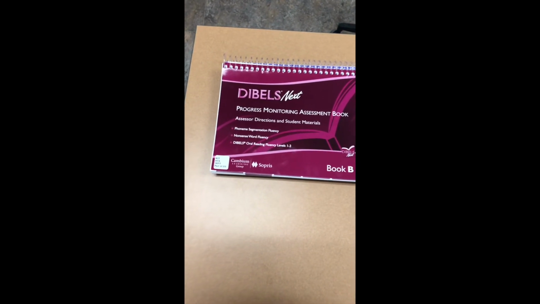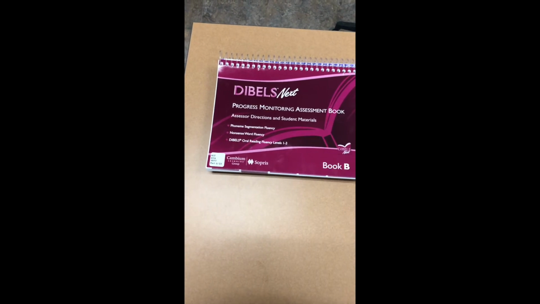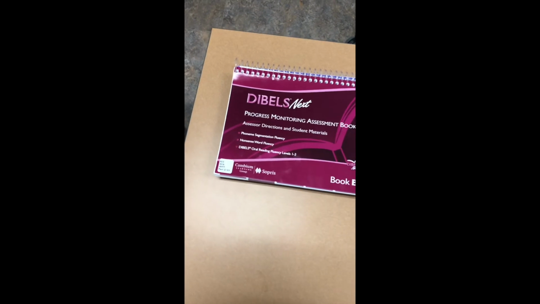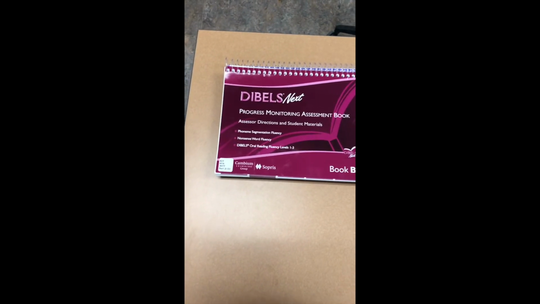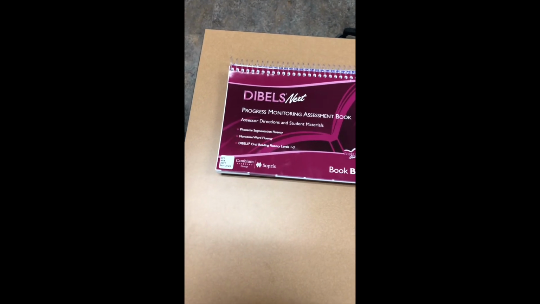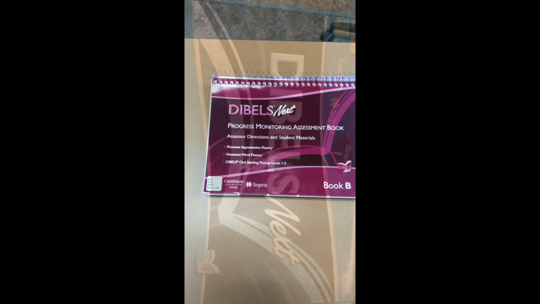Another drawback is that even though it takes less than 10 minutes, it is supposed to be administered to every child in the class. This could become very time-consuming for the teacher. The last drawback we decided to mention is that the DIBELS Next includes nonsense words. A lot of educators find this not to be useful.